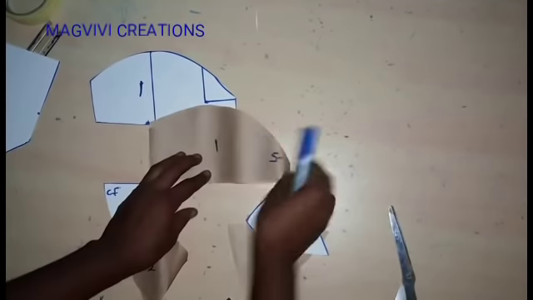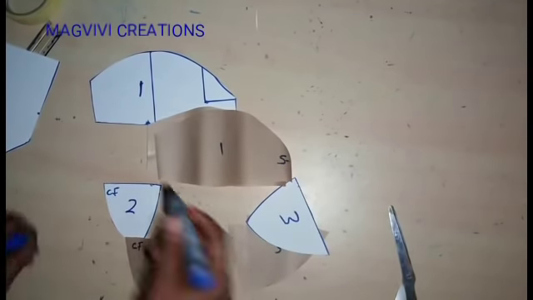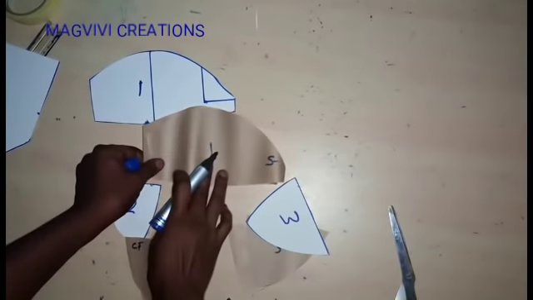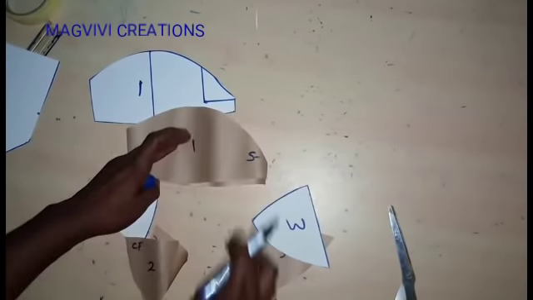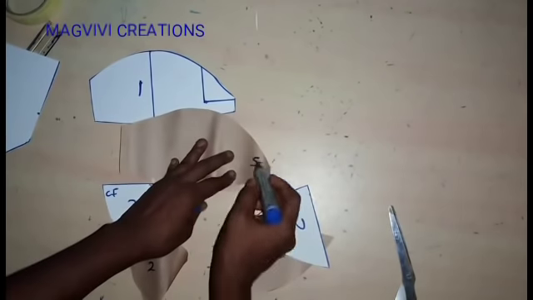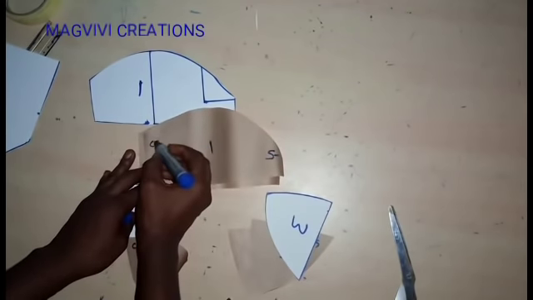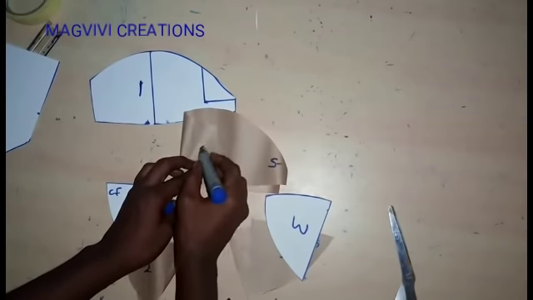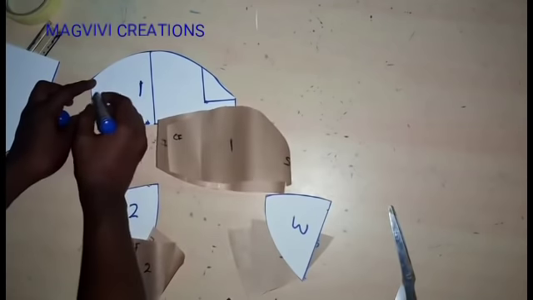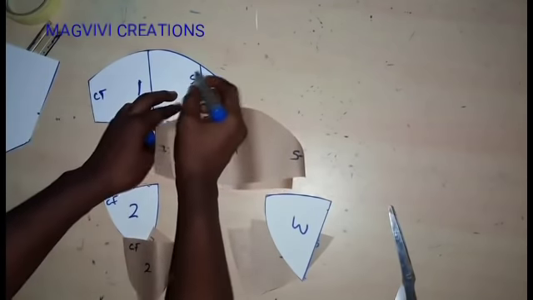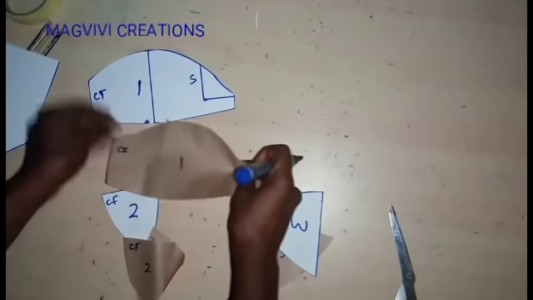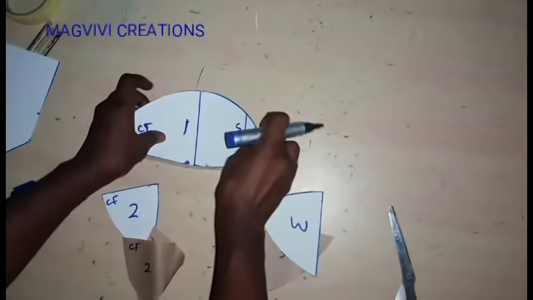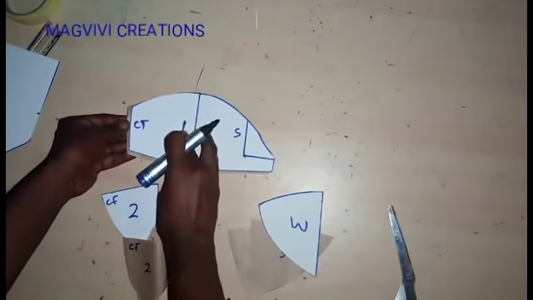So I have transferred them onto another paper, and always mark your pattern to be able to know the side. Like this, the side is the center front. So you need to always mark so you know. And now that I've transferred it here, I need to also mark the midpoint.